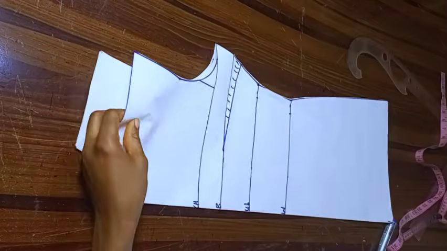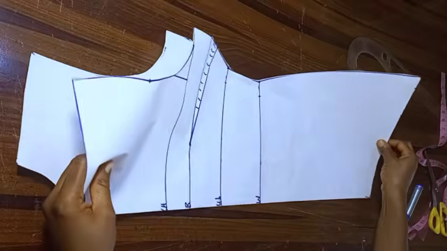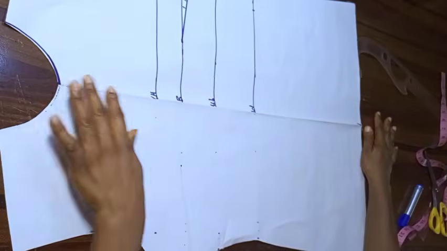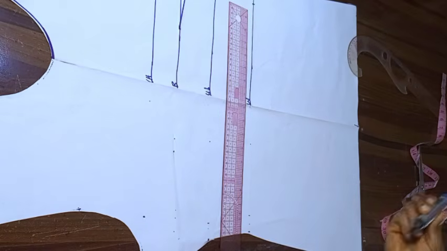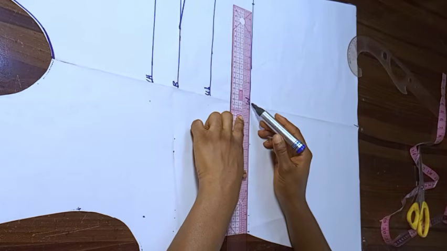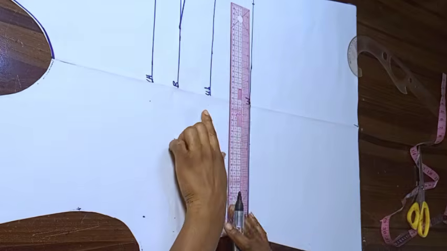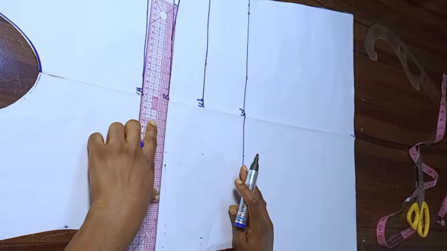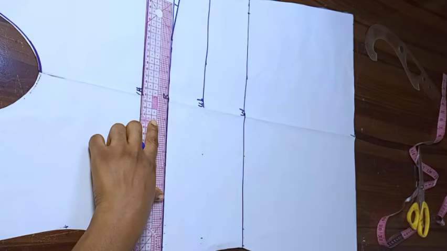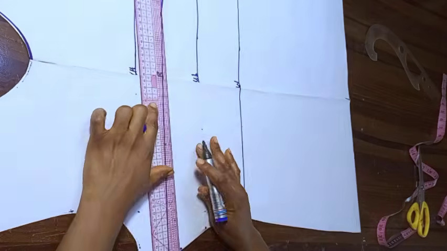And this is what we have over here. So next thing is to open it up this way. Then I will extend my waistline to this other side. I'll go ahead and extend it this way. And also my bust line. I'll extend my bust line. And then mark out my side dart.